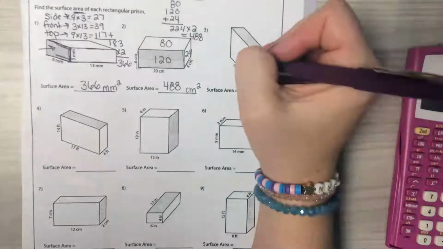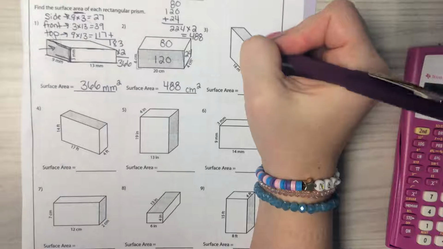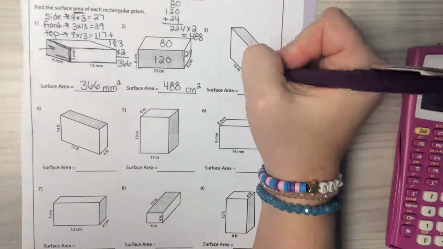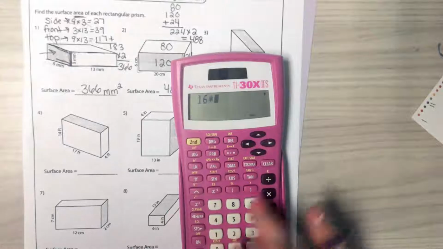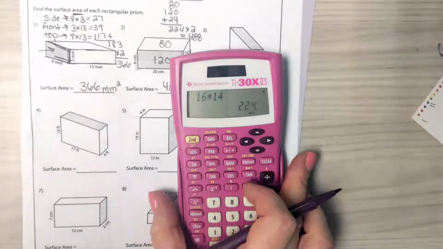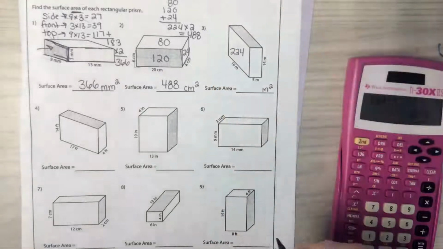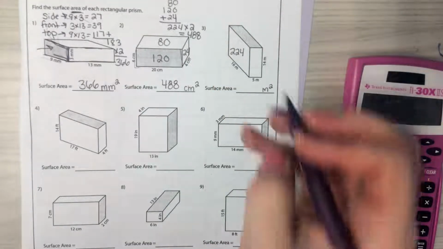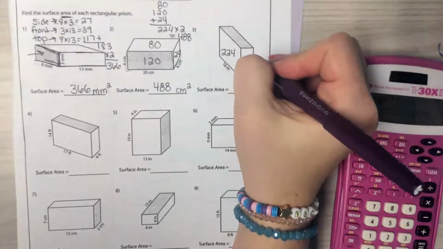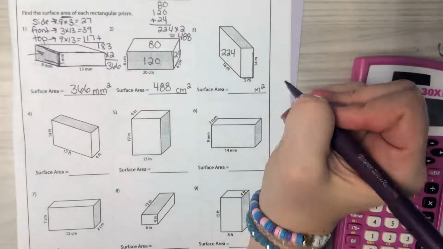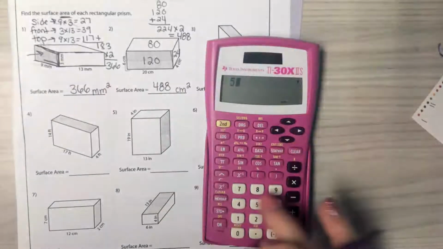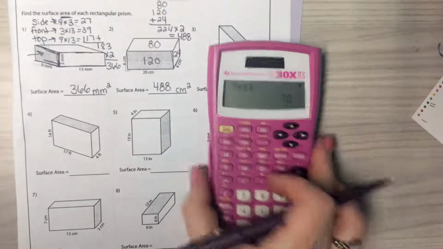So this side right here, we have a 16 by 14. I don't know what that is off the top of my head. 16 by 14 is 224. Now I'm going to get the front. The front is a 5 by 14. So that is 5 times 14 equals 70.